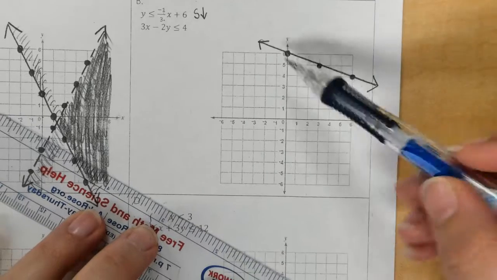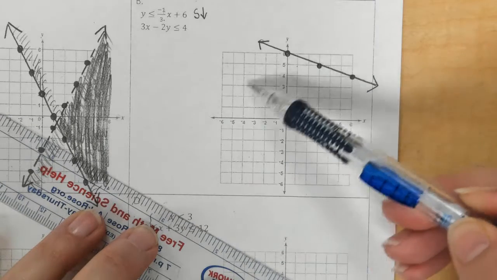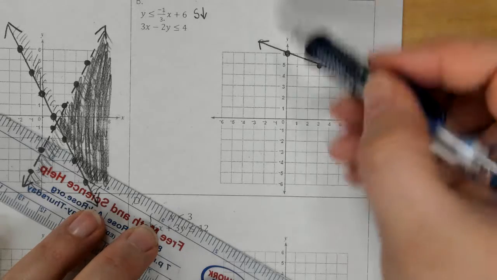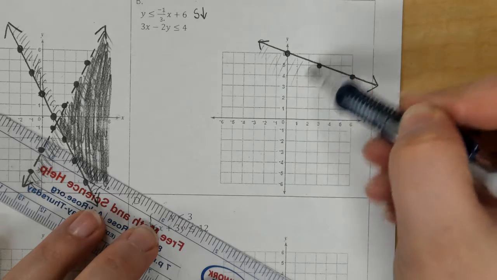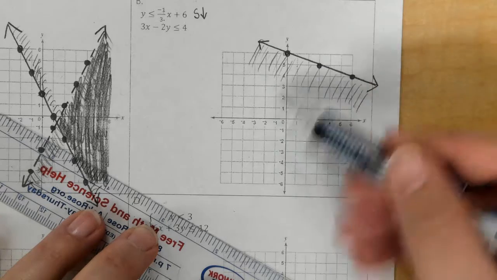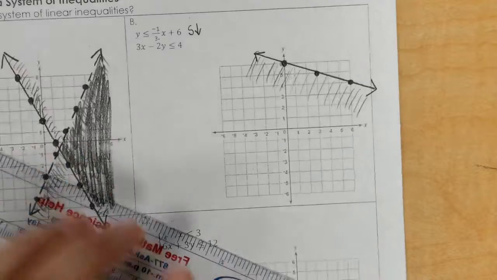So you have to pretend that this whole section is shaded right now. Okay? And so we're just going to shade a little bit of it to show that this part is actually shaded.